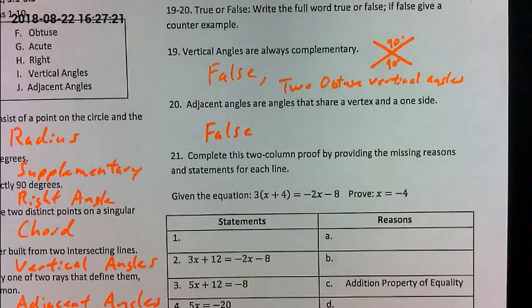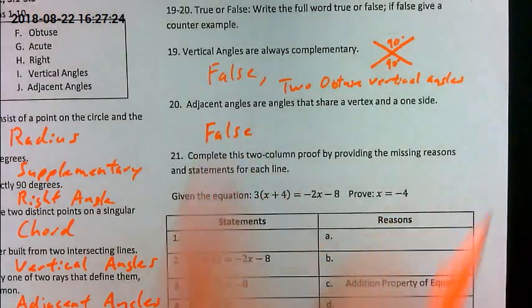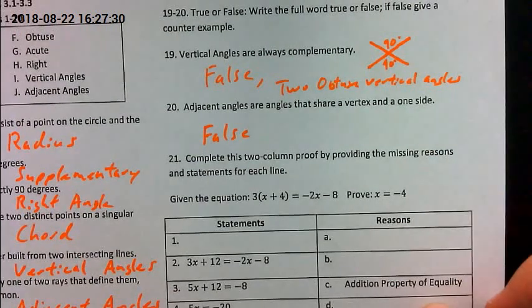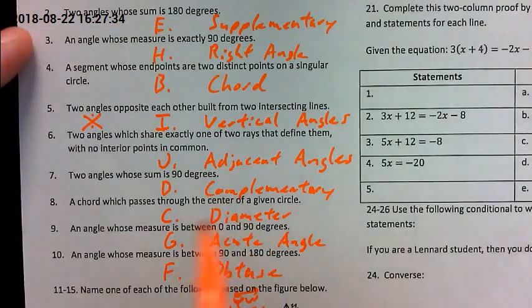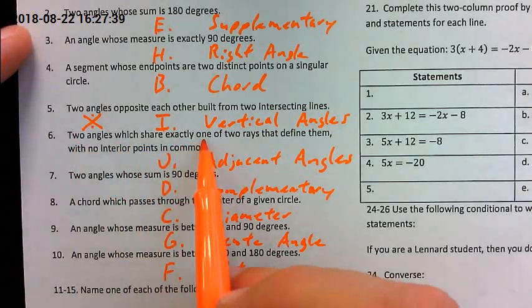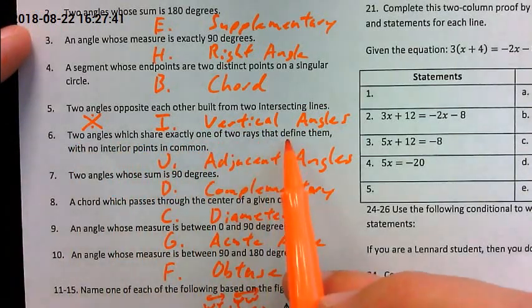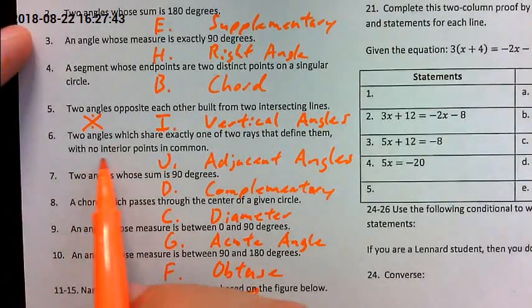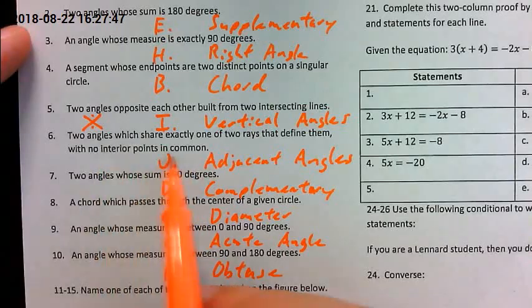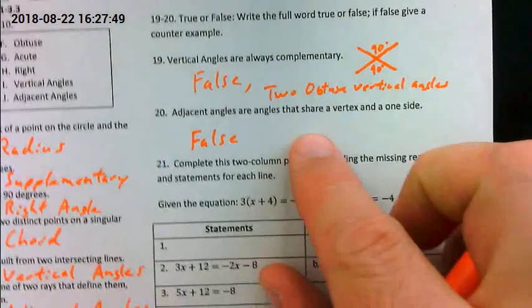Remember, in order for it to be a good definition for adjacent, it has to mention that they can't overlap or can't share the same space. If you look back at our definition that we had over here, it says adjacent angles, two angles which share exactly one of two rays that define them with no interior points in common, meaning it does not overlap. So this is the part that's missing on this statement.